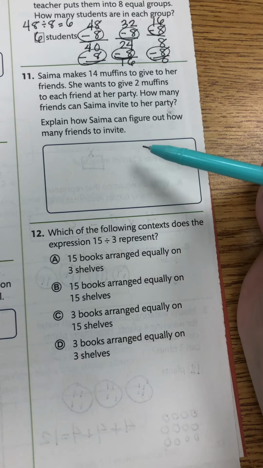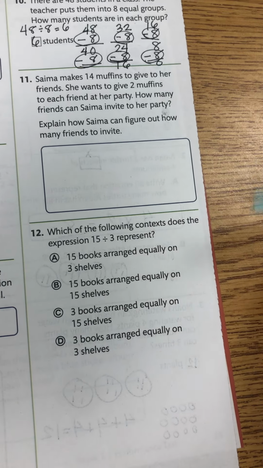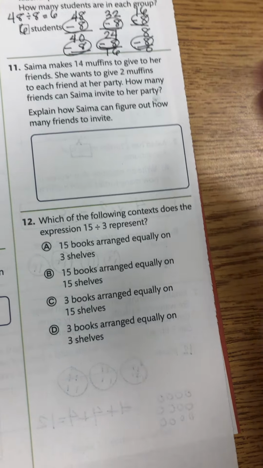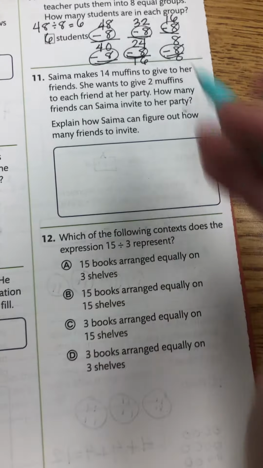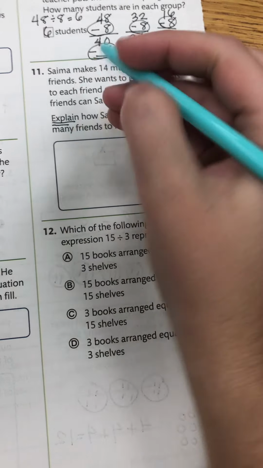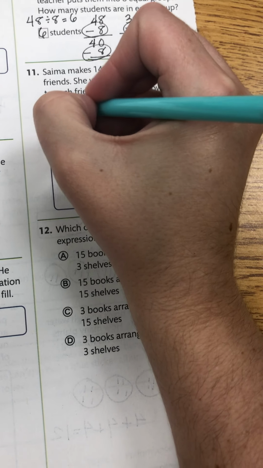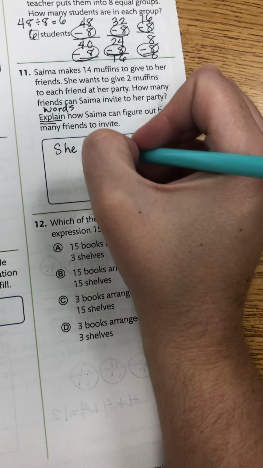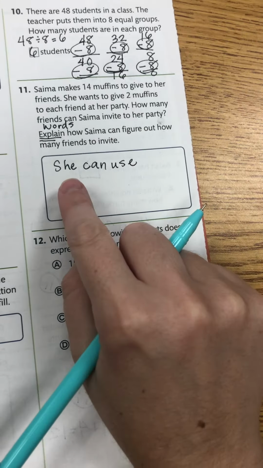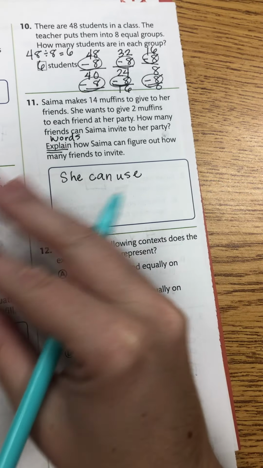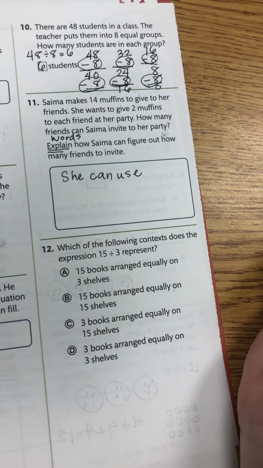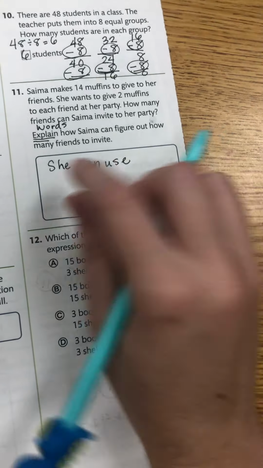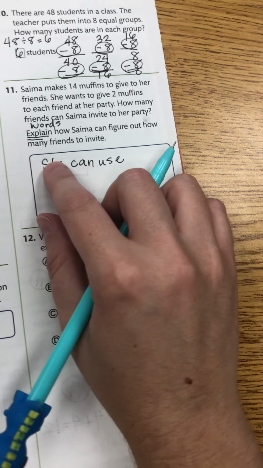Seema makes 14 muffins to give to her friends. She wants to give 2 muffins each. How many friends can she invite? Explain how she can figure out how many friends to invite. So this says explain. Explain means to use words. She can use counters, and she could separate them into groups of 2. She can use an array. She could use repeated subtraction. So whatever you want to use, you can write it right here.